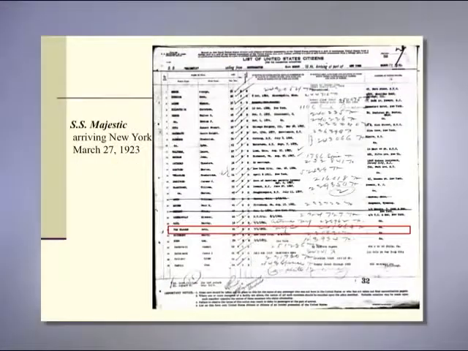This is an example of a passenger list for the SS Majestic, which arrived into the port of New York on March 27, 1923. As you can see, this manifest is nicely typed. A lot of the manifests will not be and are very difficult to read. But you'll also notice that at the top of this list, it is called the list of United States citizens. And sometimes you will see that the lists will be separate. So sometimes you'll have a list of aliens, sometimes you'll have a list of citizens, sometimes they'll be mingled together.